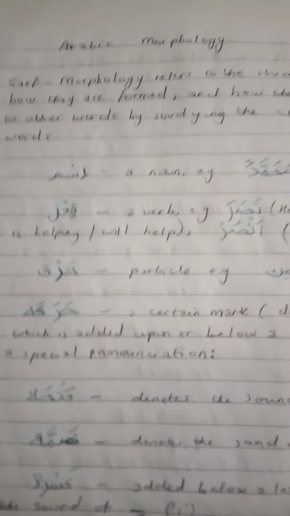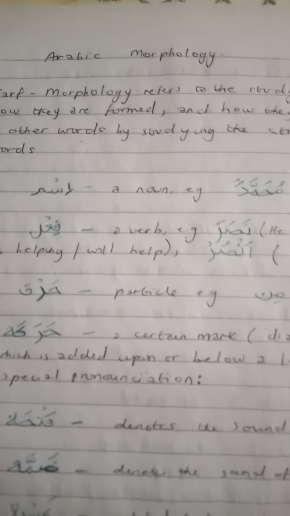So what is Arabic morphology? Sarf is morphology. It refers to the study of words, how they are formed and how they are linked to other words by studying the structure of words. First of all, we'll go through some definitions, and this we've already done in our Arabic grammar. So this should be a quick revision session for everyone, for all the sisters.